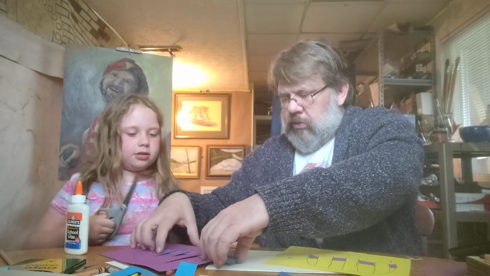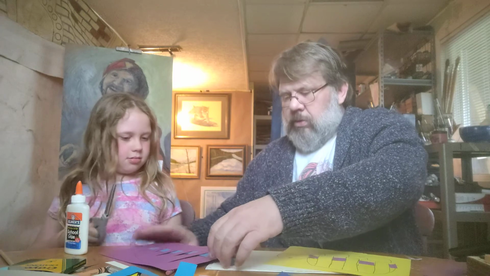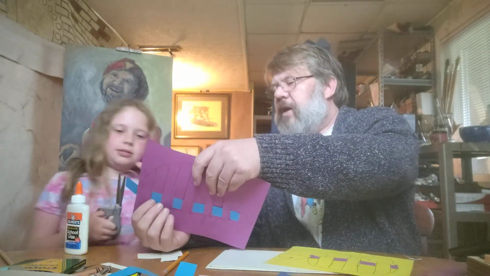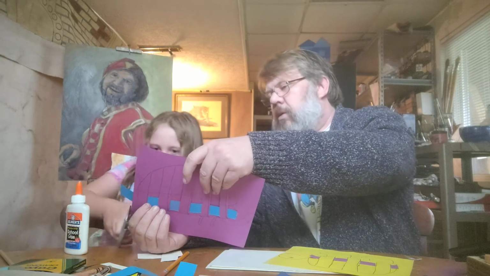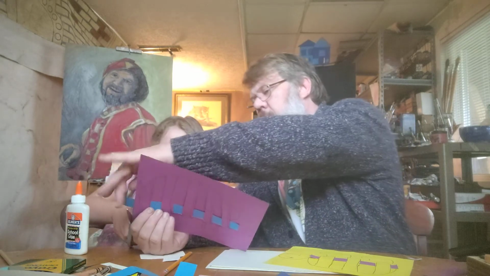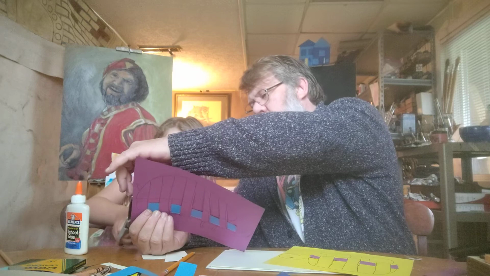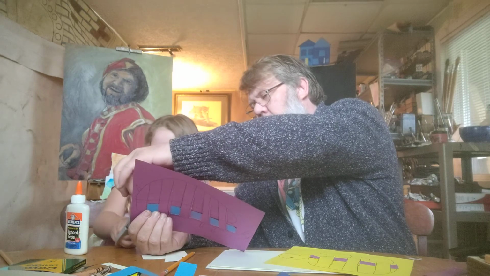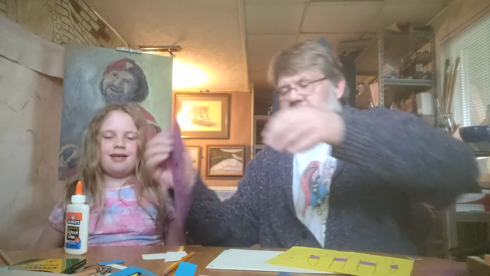If you'll hold that so I can get a good grip on it. Yes, ma'am. Cut that off right there. Kind of here. Get the end of this paper. There you go. Okay, good job right there.